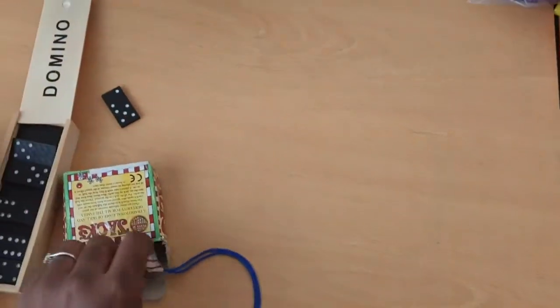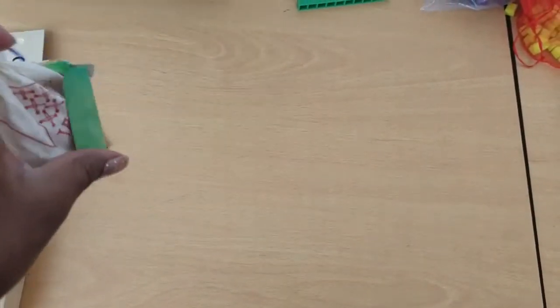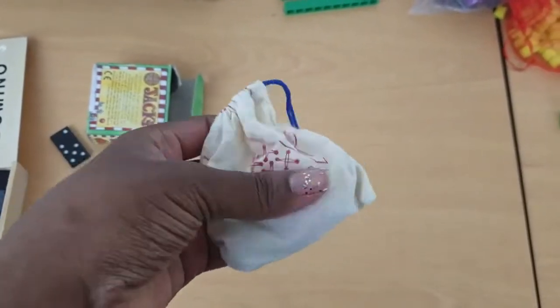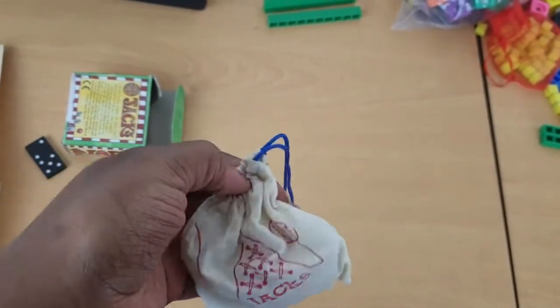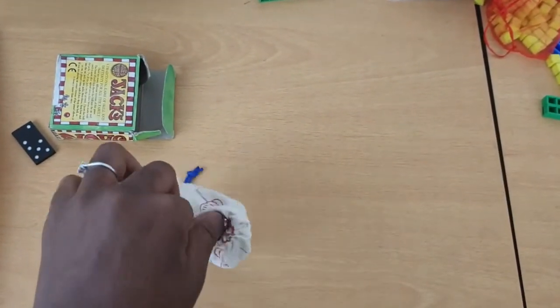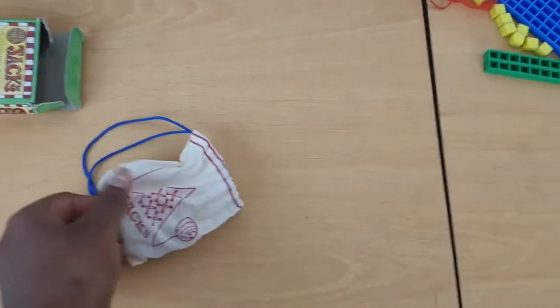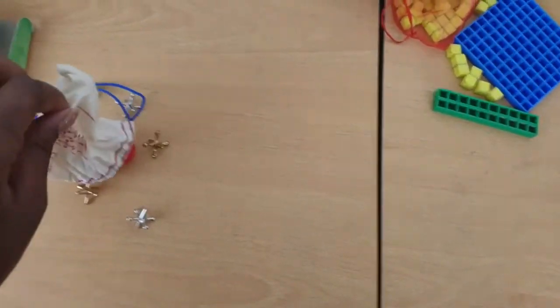And then, do you remember these when we were younger? If you're past the age of 30, you might remember these. Jacks. I used to love jacks when I was younger. So basically, this is quite good for times tables, I think.